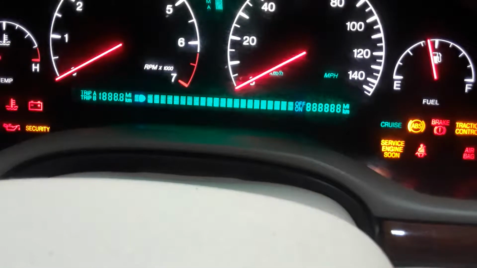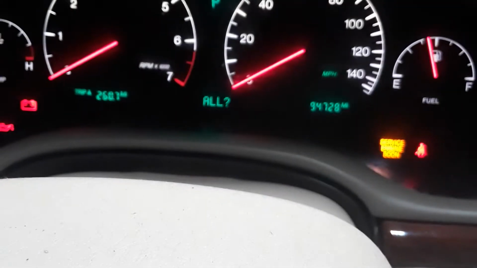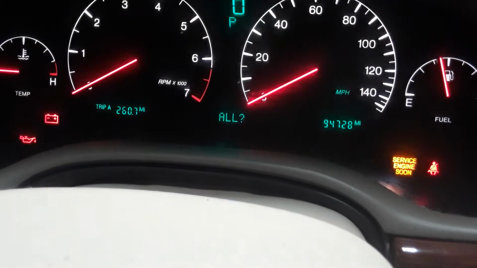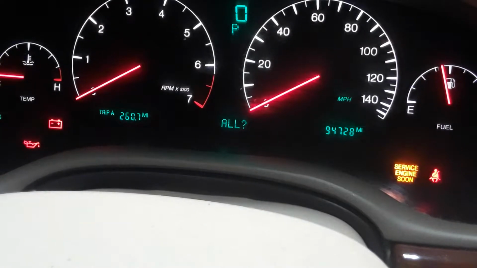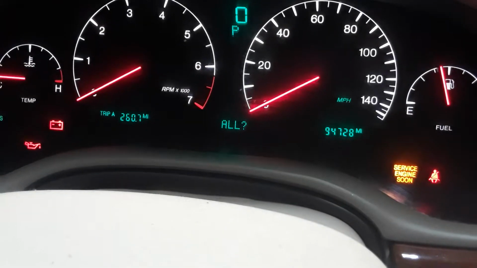There's that. The noise in the background is the fuel pump, I believe. I hope. Okay, now it's asking me if I want all the codes. And Willie says press the on-off button to select that.